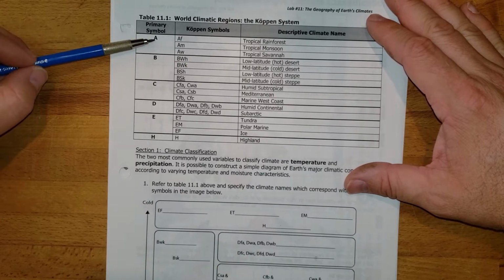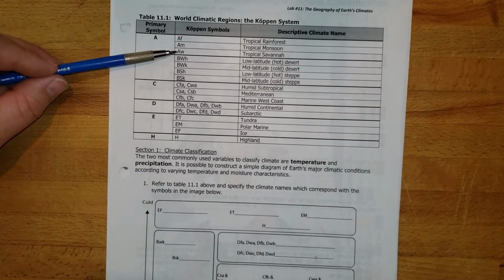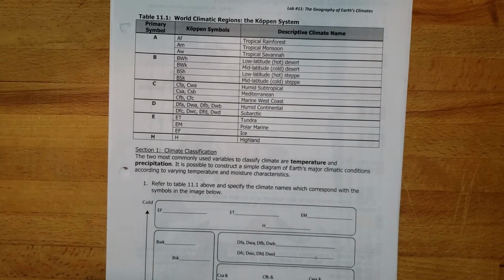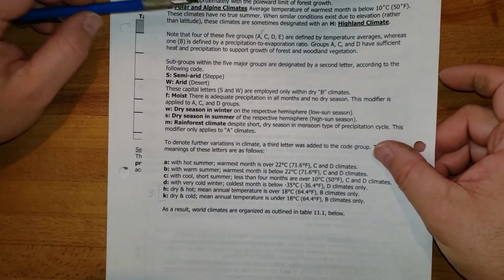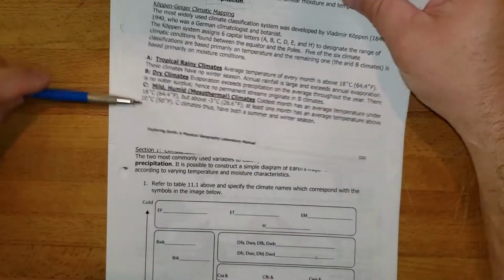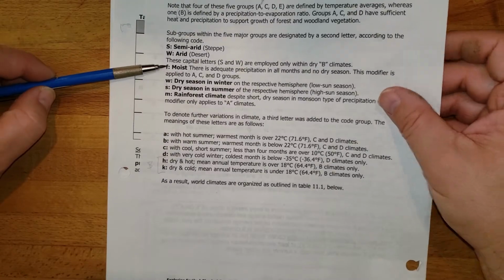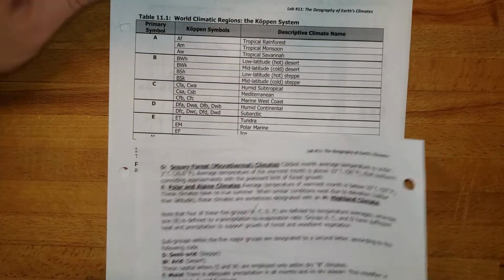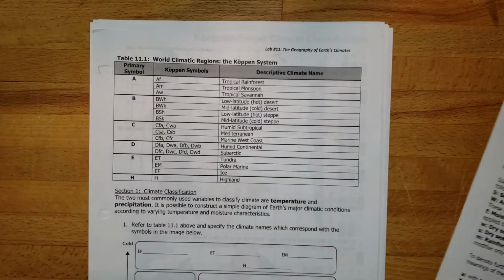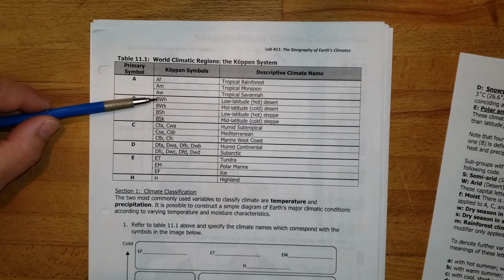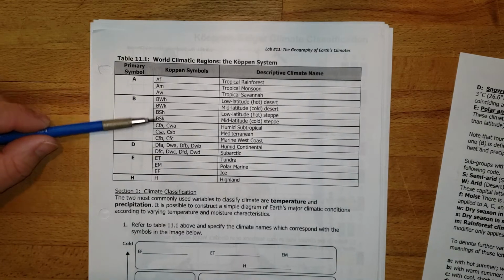So for our A climates, we have Af, Am, and Aw. What does it all mean? Well, if we have an A, it's going to be really, really hot. A climate is going to be tropical, and an A with a lowercase f means that it's moist. So that would be like a tropical rainforest. There we go. Okay, so Am, Aw, and then we have our four different arid climates.